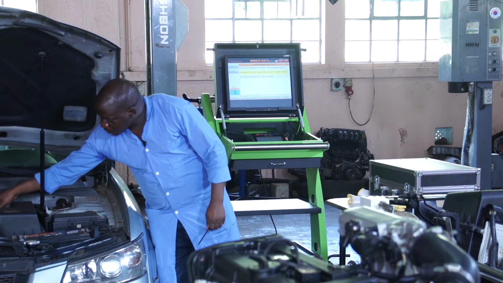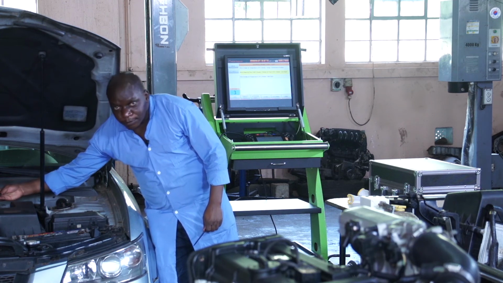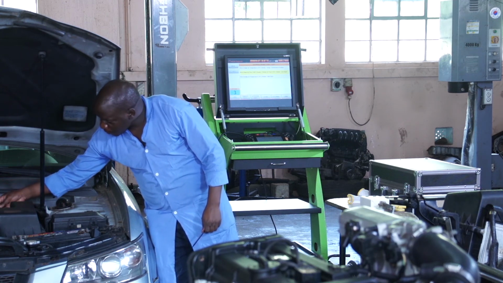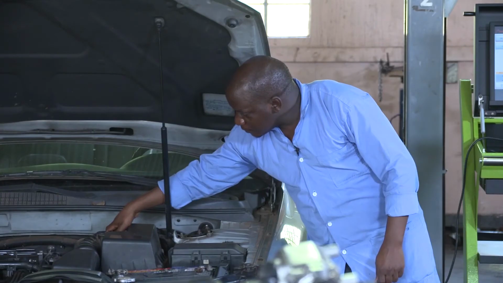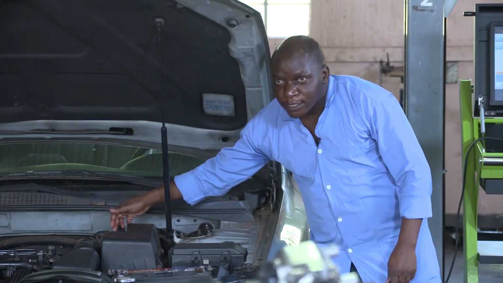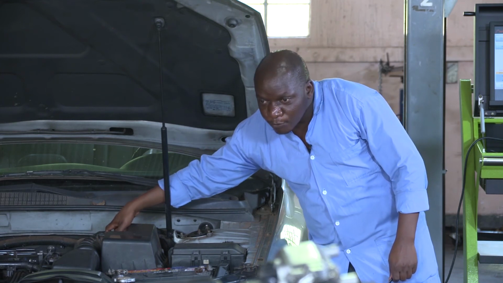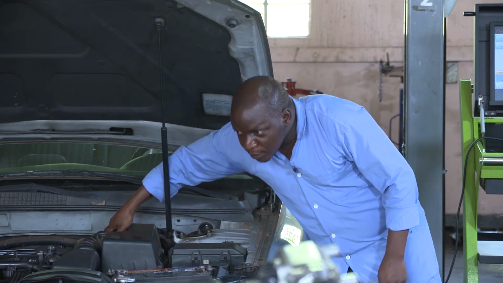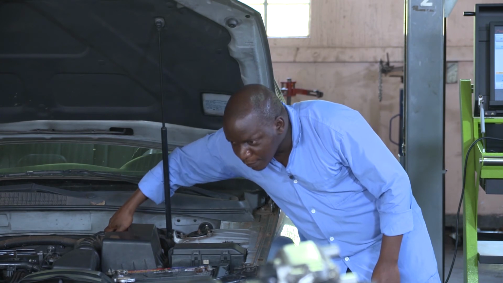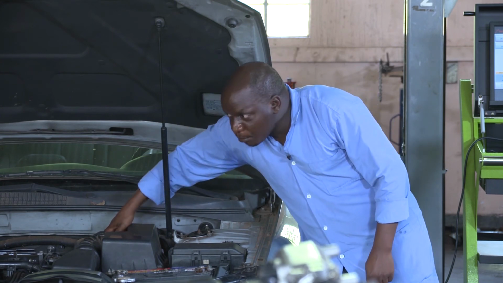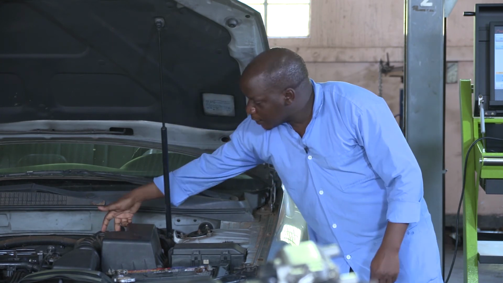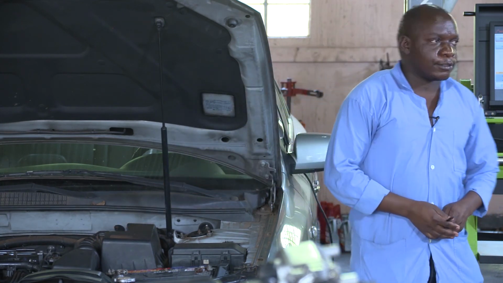Okay? By now it's not connected, so we have to connect it. We have seen this one is the mass airflow sensor, which includes the intake air temperature sensor. It was a socket problem. Let's plug it in again. Then we check.